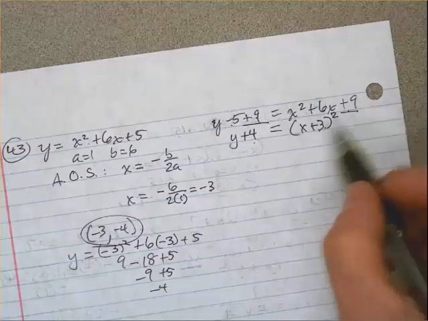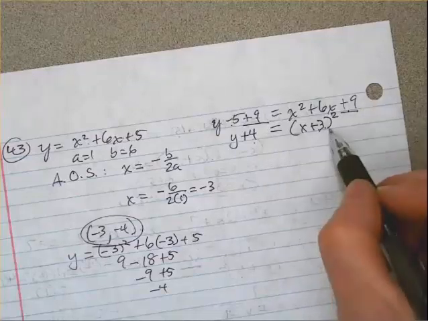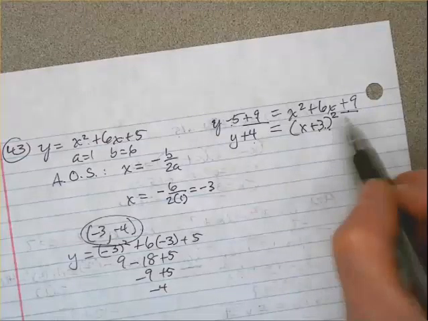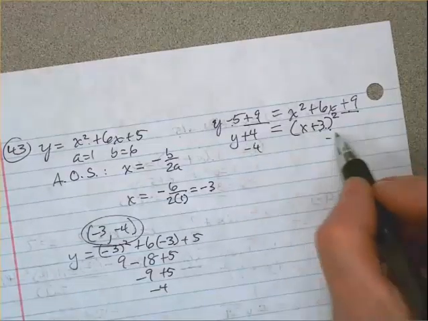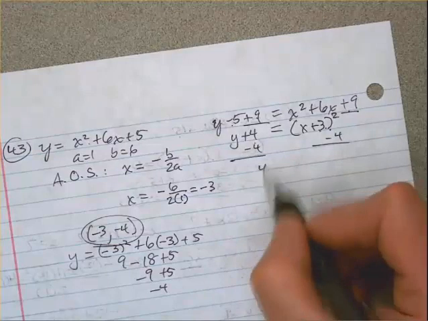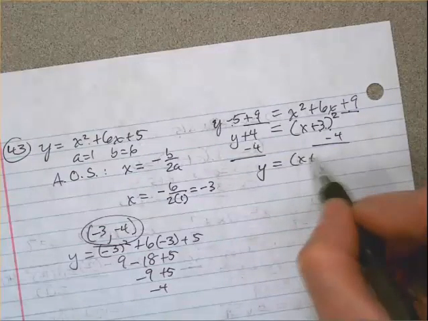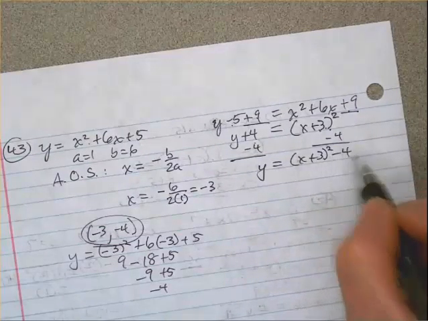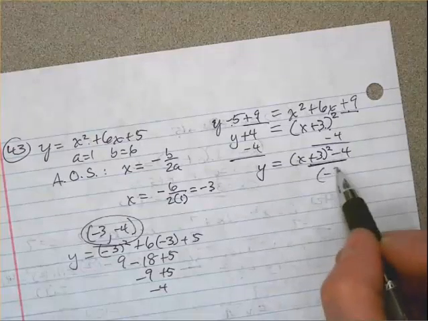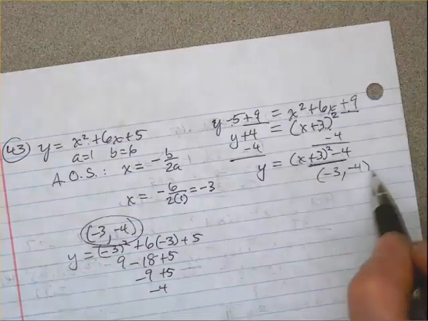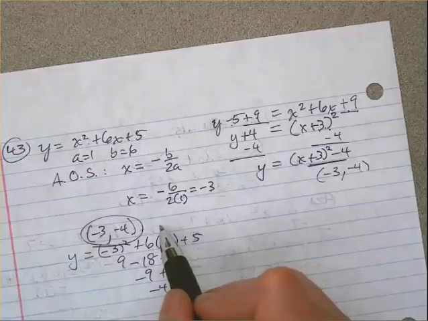So y plus 4 is equal to x plus 3 squared. Now I got 2 more steps. The first is to, no, I only got 1 more step. I got to subtract 4 from both sides, and then I'm done. Because I'm going to get y equals x plus 3 quantity squared minus 4. And I know from my practice with the vertex form, the vertex is at -3, -4, which is exactly the same thing that we got the other way.